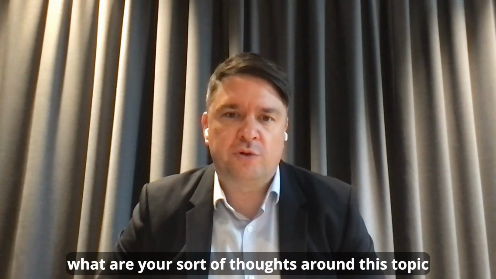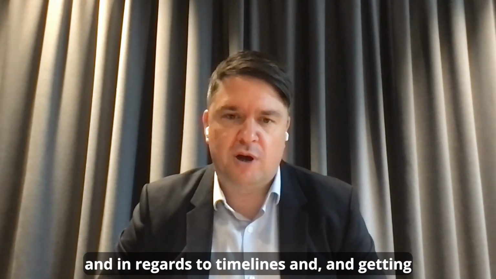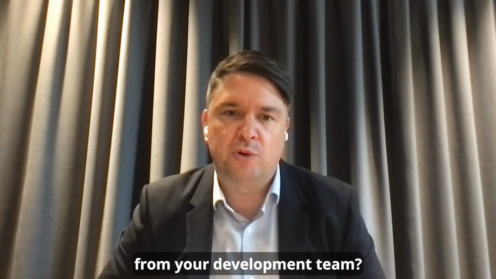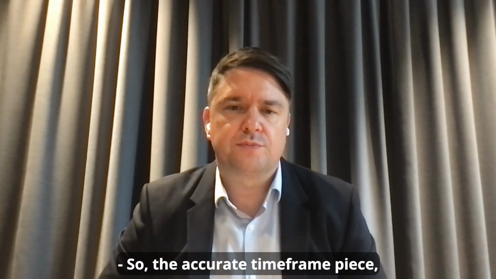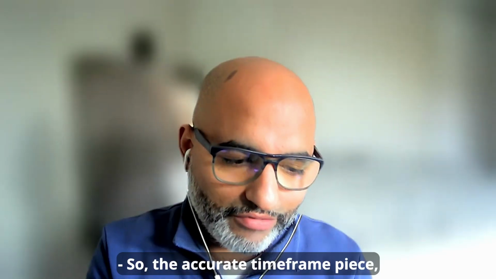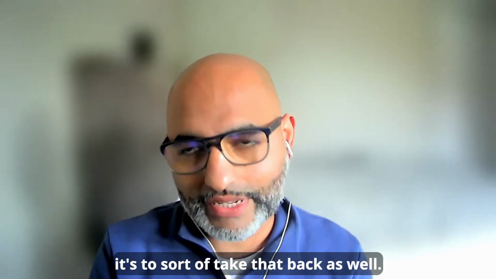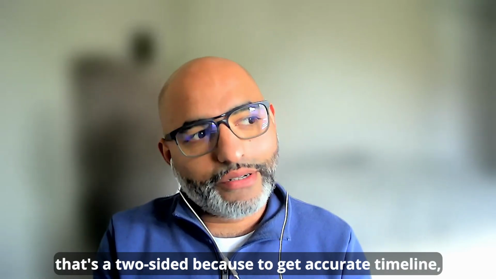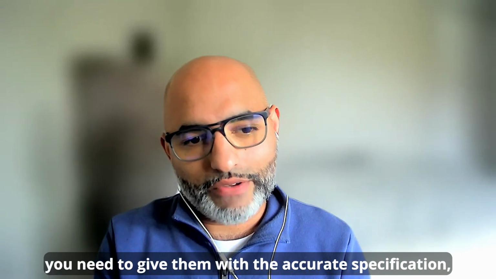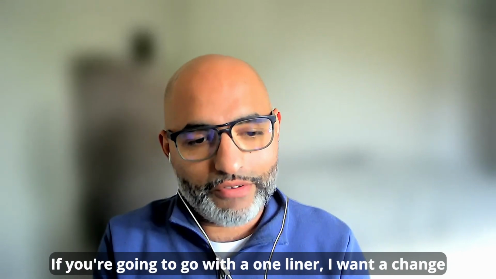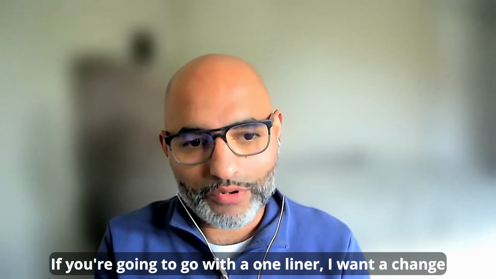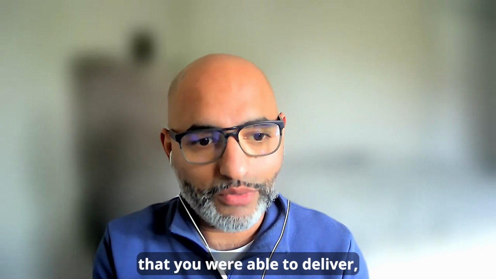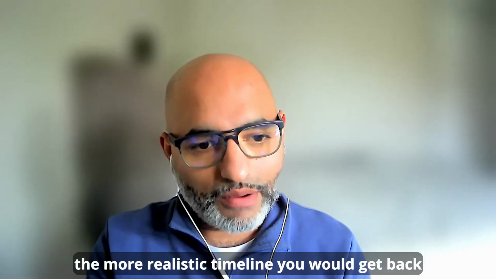Yeah, just what are your thoughts around this topic in regards to timelines and being able to get accurate timeframes from your development team? So the accurate timeframe piece, that's a two-sided thing, because to get an accurate timeline, you need to give them an accurate specification. If you're going to go with just a one line, I want to change this, then that's not good enough, because the tighter the specification you're able to deliver, the more realistic the timeline you would get back.